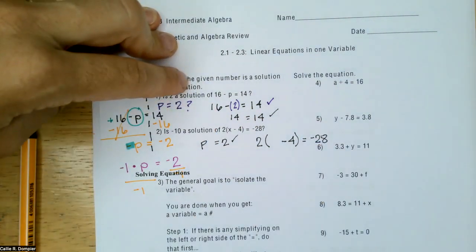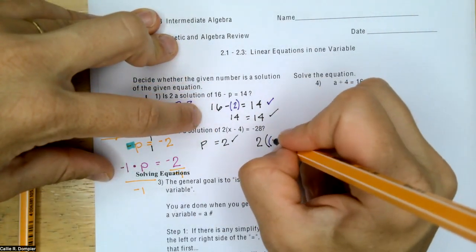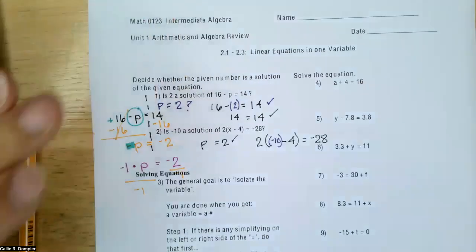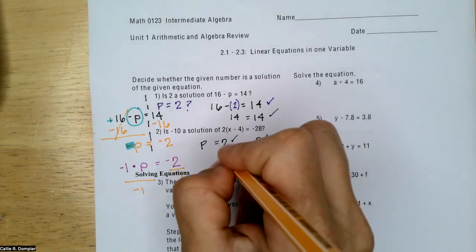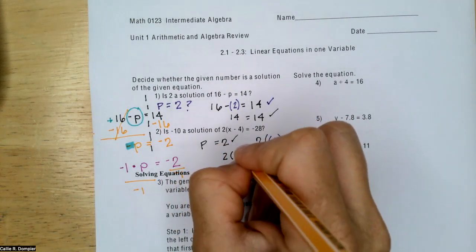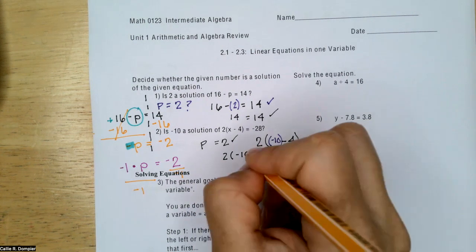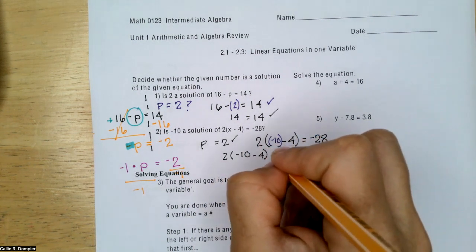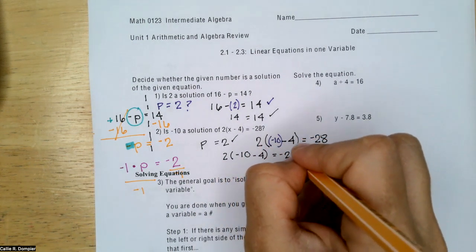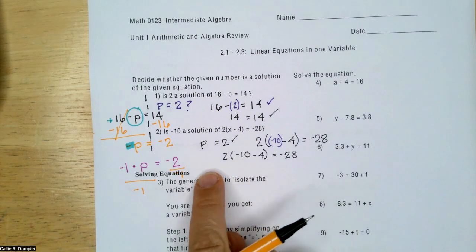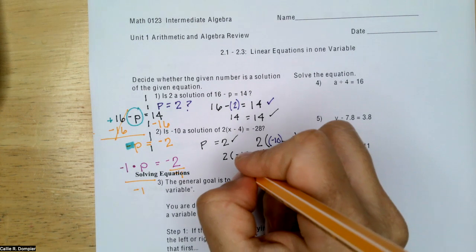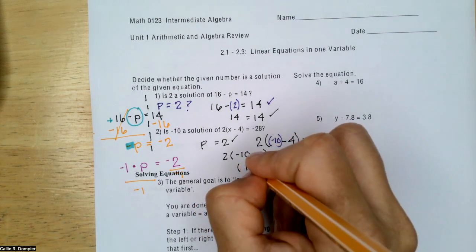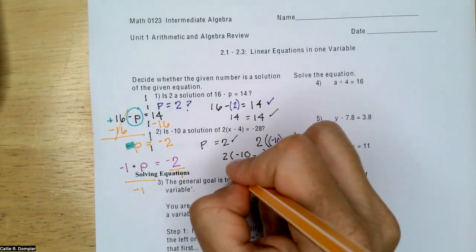Good. And then we said that x is negative 10. I always use parentheses when I'm inputting a value. Okay, it's just safer. You're less likely to make mistakes. So we have 2 times the quantity negative 10 minus 4 equals negative 28. Now you're just using order of operations to solve this because there are no more variables. Negative 10 minus 4, those are the same sign. So you add them and you get 14, but they were negative. So it's a negative 14.